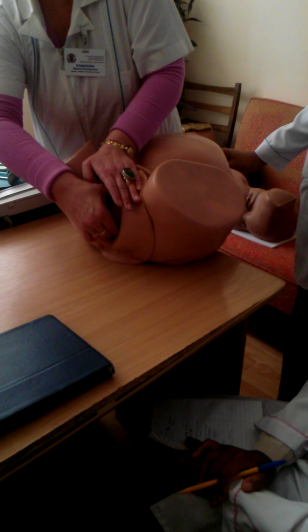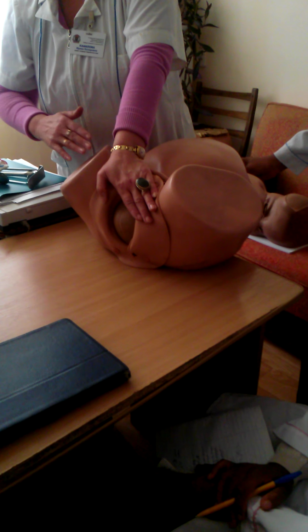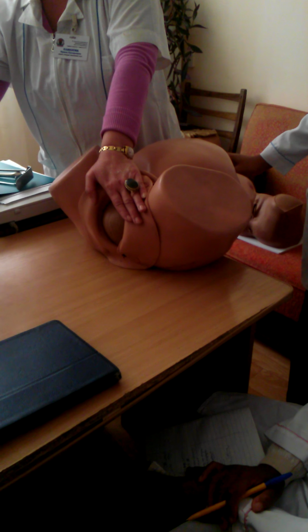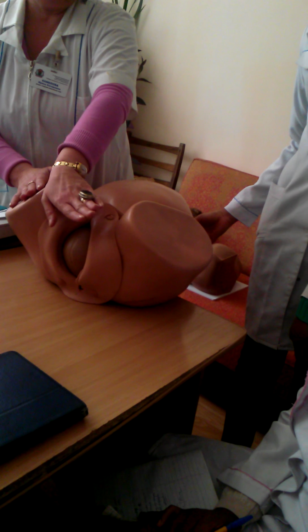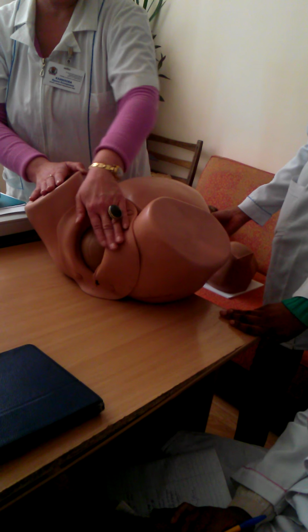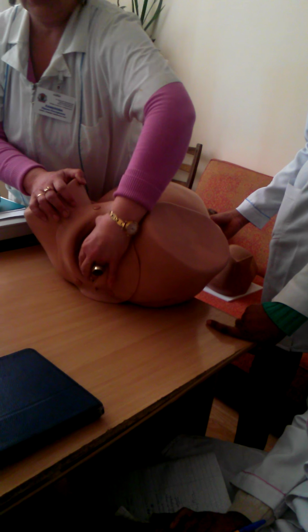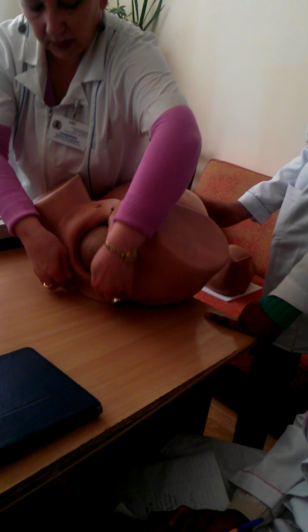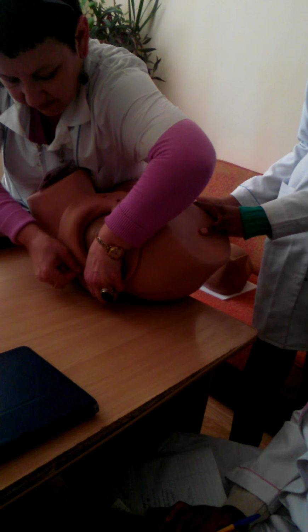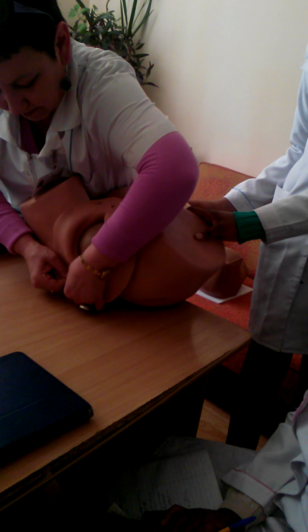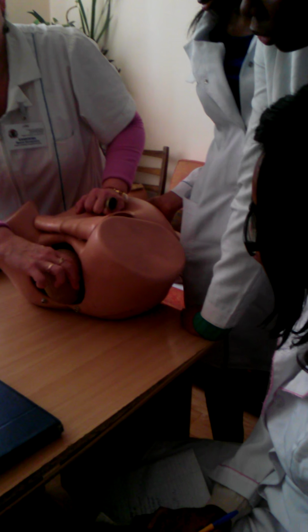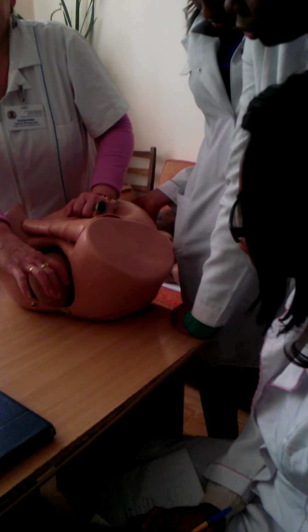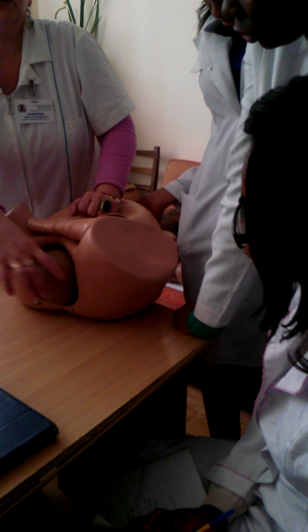Crowning of the head means that during the tip of bearing down, the head will come out; in between pushing efforts, the head will go back. You will work mostly with your left hand. When there is disengagement of the head, disengagement means that the head is delivered with the biparietal diameter, and in between contractions it will not come back again.